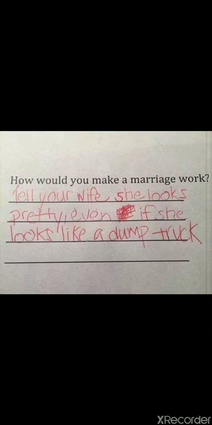How would you make a marriage work? Tell your wife she looks pretty even if she looks like a dump truck. I mean, that is one way. Let's move on to the next one.